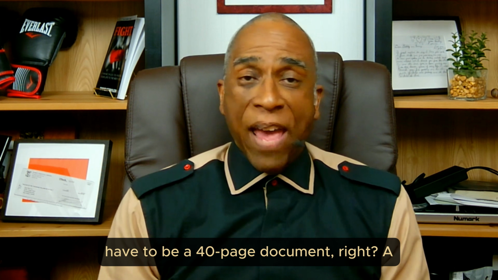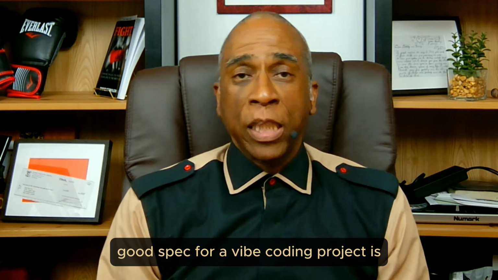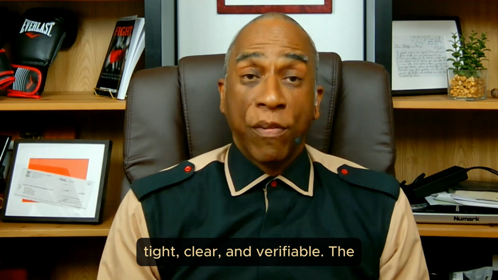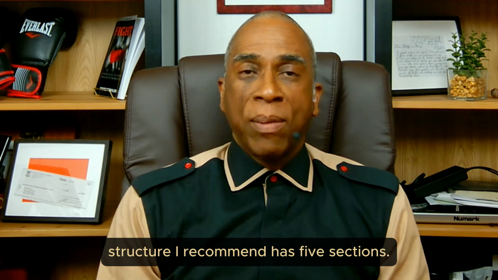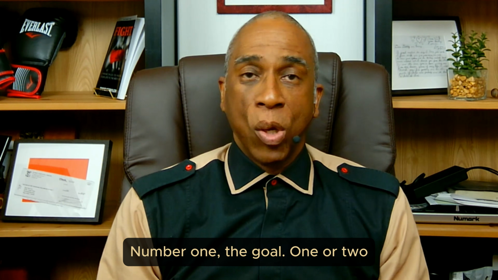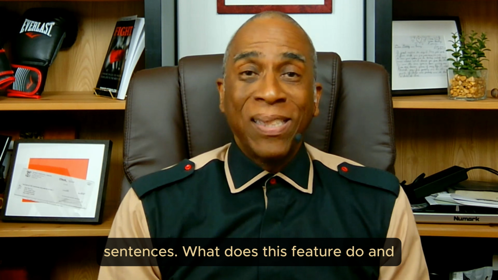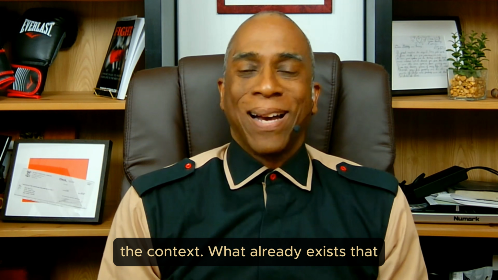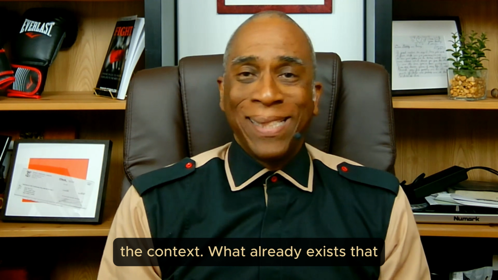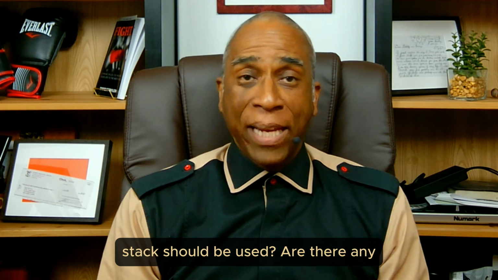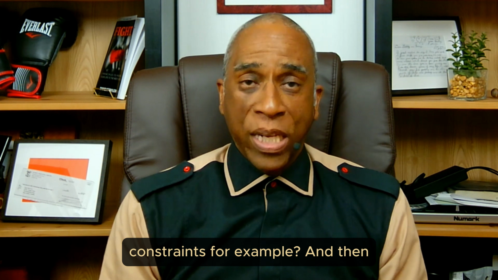Okay, a spec doesn't have to be a 40-page document, right? A good spec for a vibe coding project is tight, clear, and verifiable. The structure I recommend has 5 sections. Number one, the goal. One or two sentences. What does this feature do and who is it for, basically? Then there's the context. What already exists that this builds on, if anything? What tech stack should be used? Are there any constraints, for example?